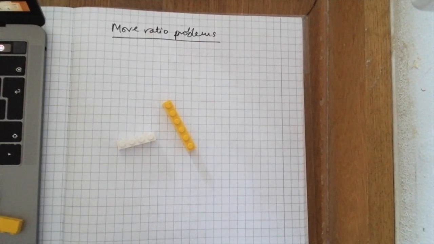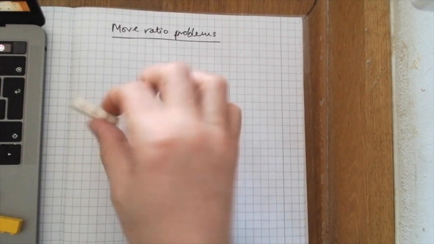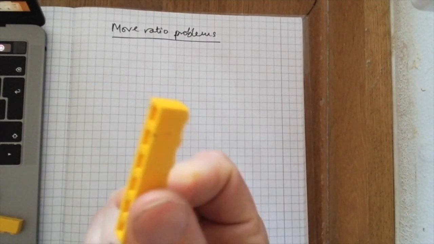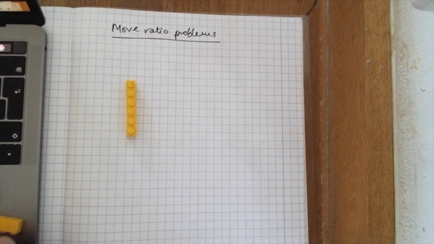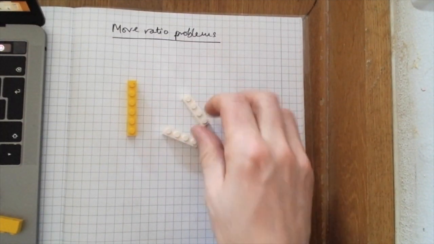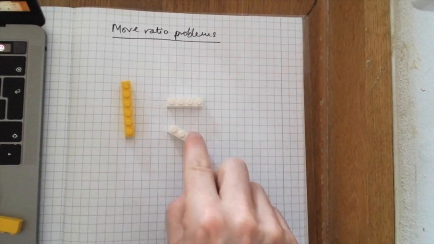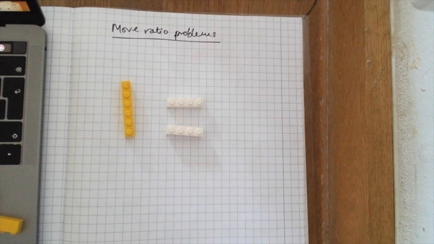You could use fruit, you could use Lego, you could use tins of beans and tins of tomatoes, just anything that looks different and that you can use to help show you the ratio between these two things. So we've got some white blocks and some yellow blocks. Let's say that for every one yellow block I have two white blocks. So every time I've got one yellow, I'll have two white ones going alongside it.